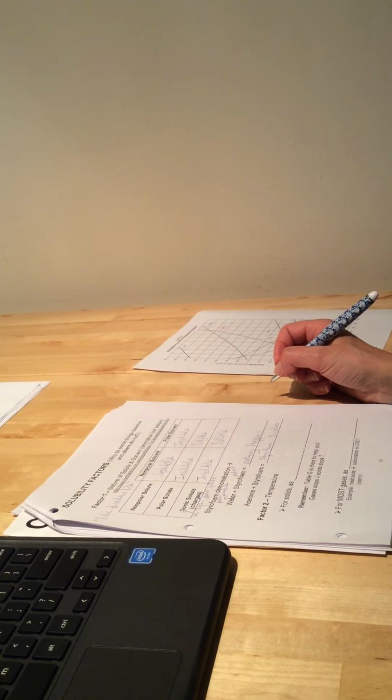Okay, I am going to end this little mini lesson right here, and a little later I will pick up with factor number 2, temperature.